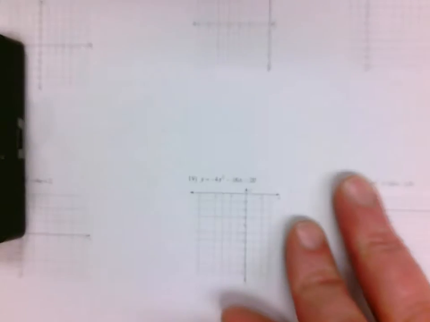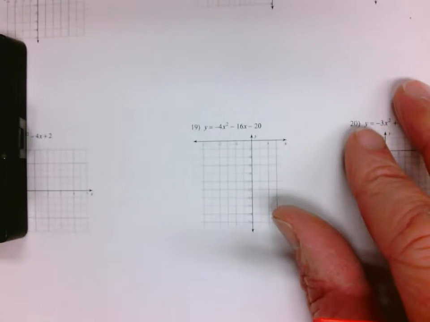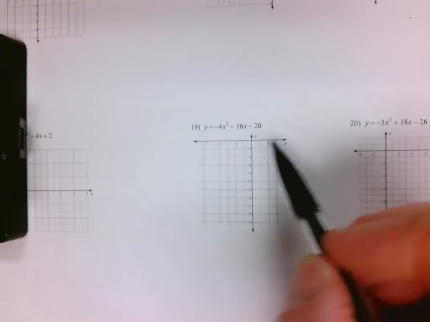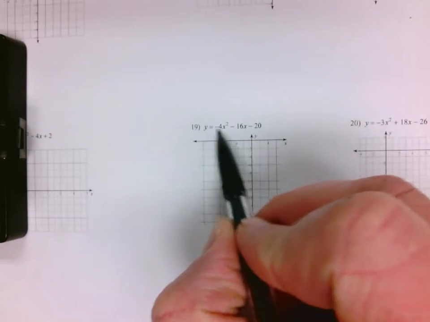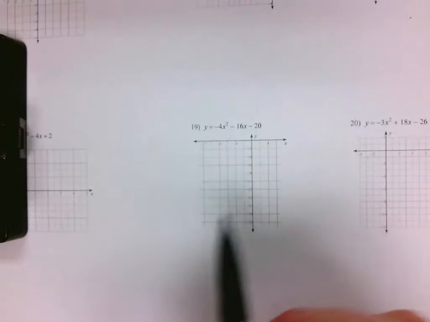I'm going to learn how to complete the square. I'll do a few problems with problems that aren't just x squared. So complete the square so we can graph.